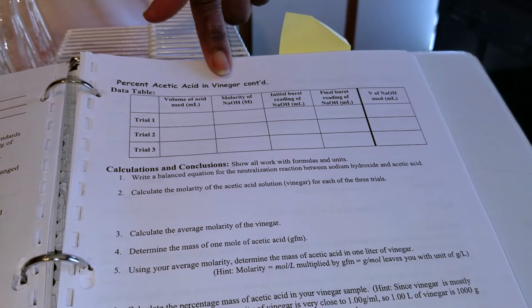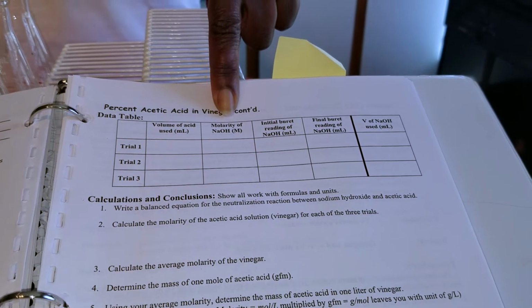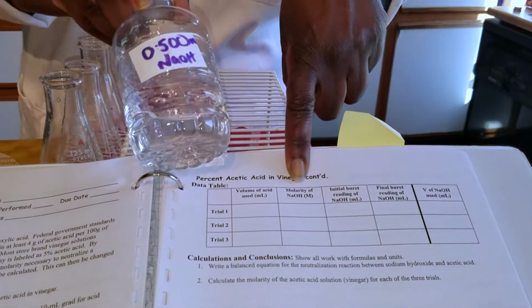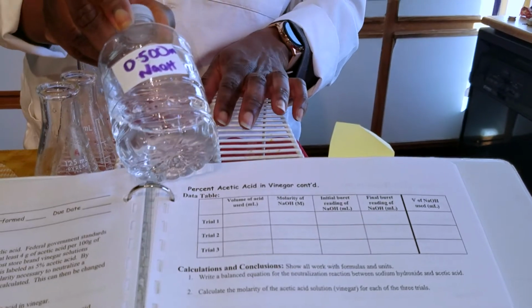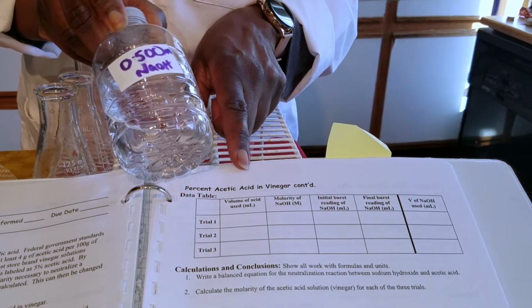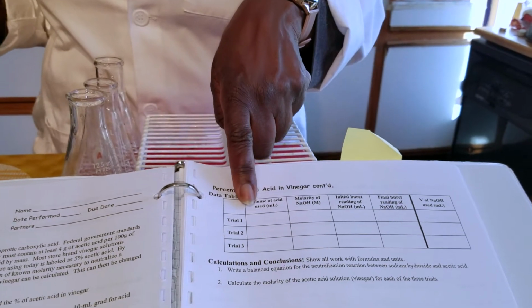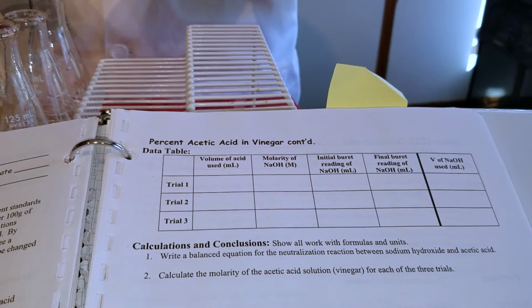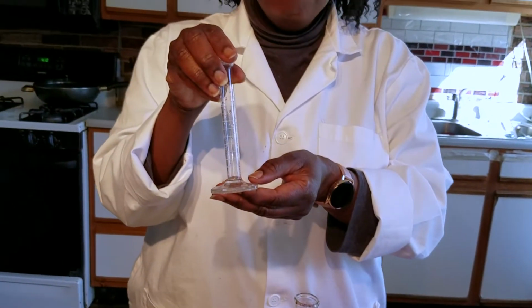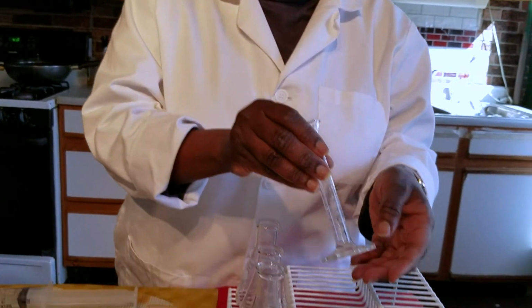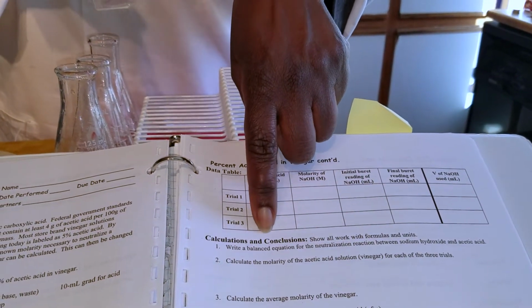In this data table, it asks you for the molarity of the base. We're using the same base throughout, so you are going to write 0.50, 0.50, 0.50. You're going to write the same number for all three trials. And then it asks you how much acid we're going to be using. In each of these flasks, we're going to be using 10 milliliters. So you should write the same number, 10.0, 10.0, and 10.0.